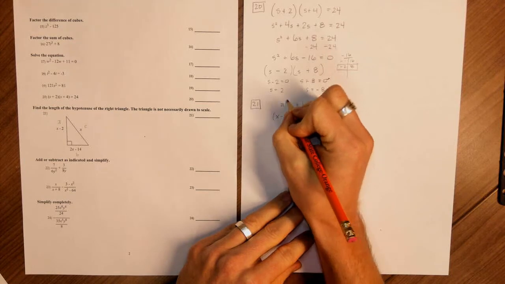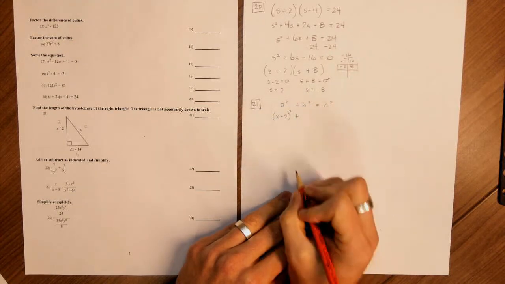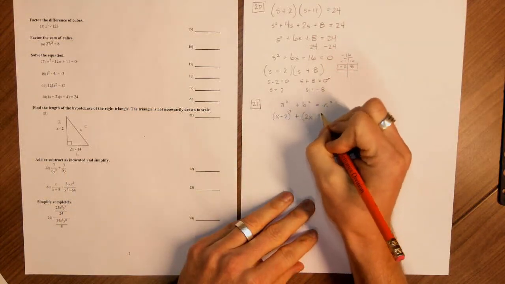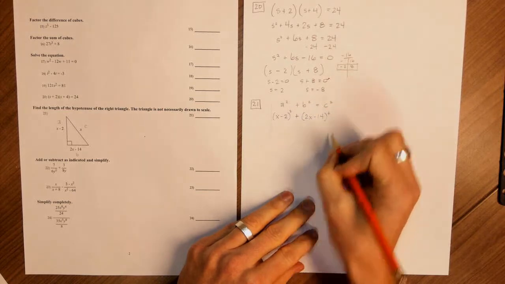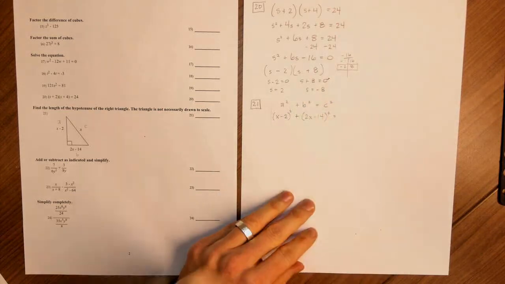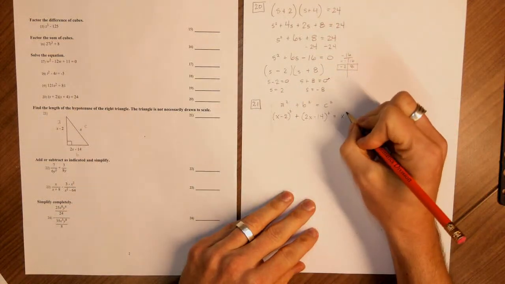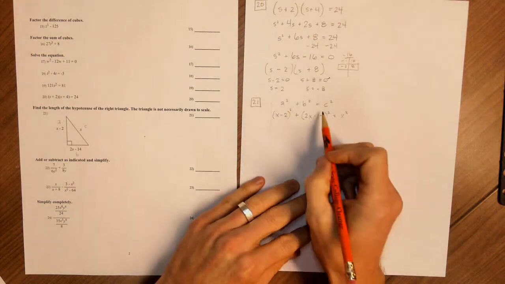right? And then we need to square it, right? That's part of our Pythagorean theorem. So we're going to add it to our b, which is this 2x minus 14, and I'm going to square it just like we did with that one. And then we're doing our x is our c, right? And we need to square that one as well. Alright, so now we need to completely factor this.